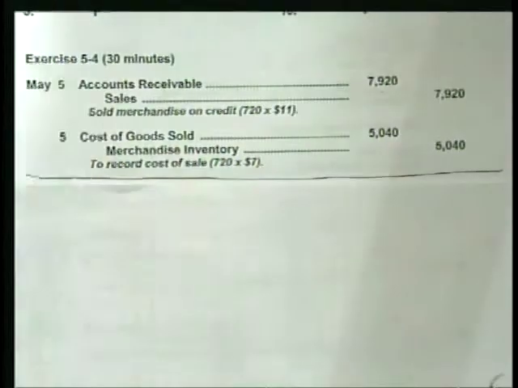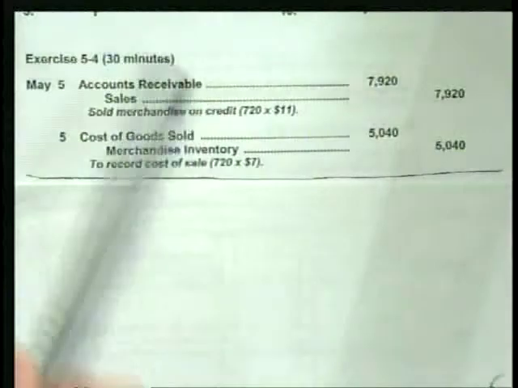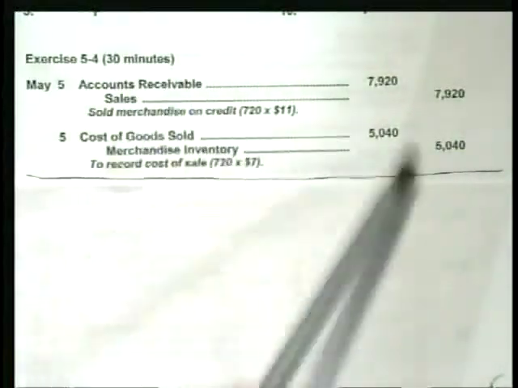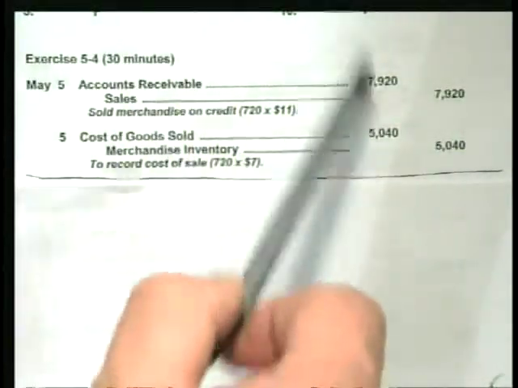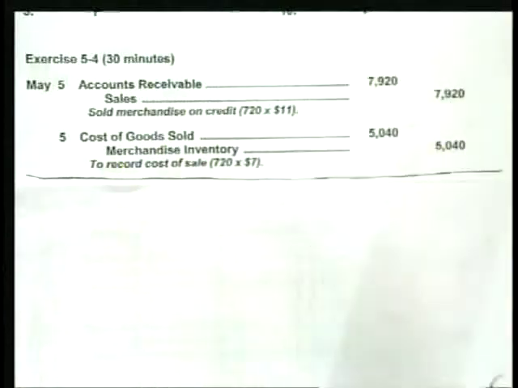Okay. Again, make sure you know which account goes where. On the test, students always mix up these accounts, and they can never remember which are the big numbers and which are the small numbers. So make sure you have that. Okay, that was the May 5th entry.